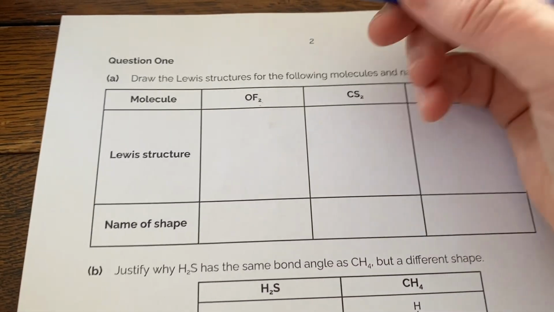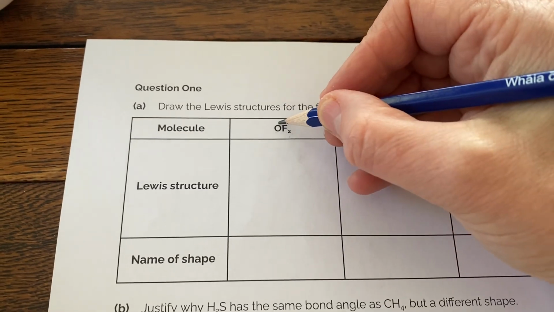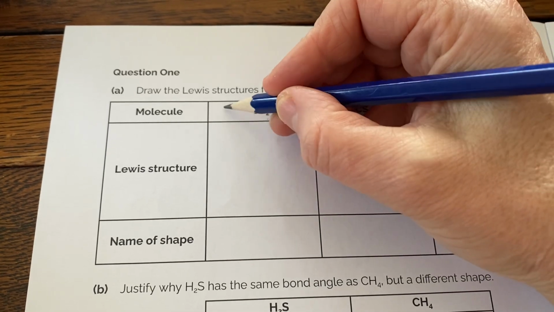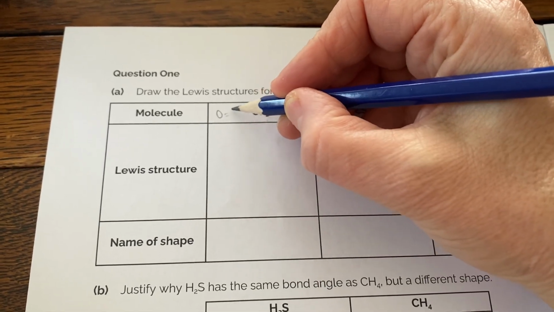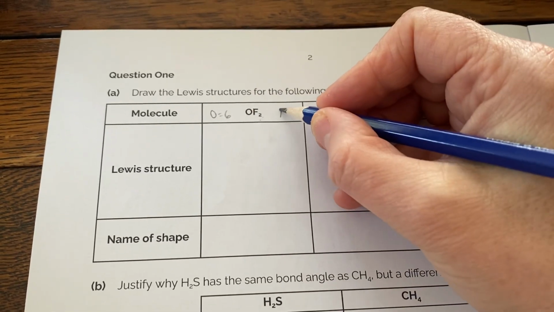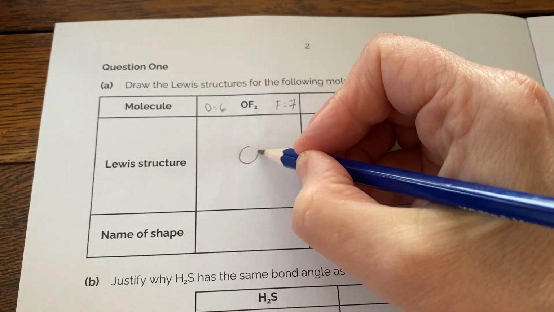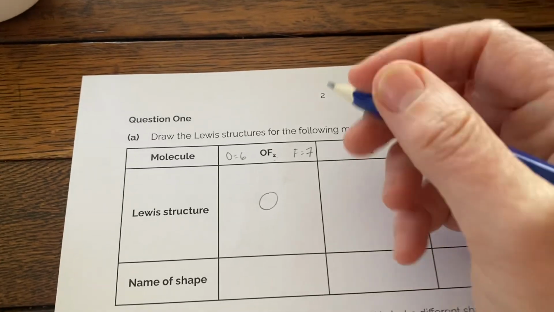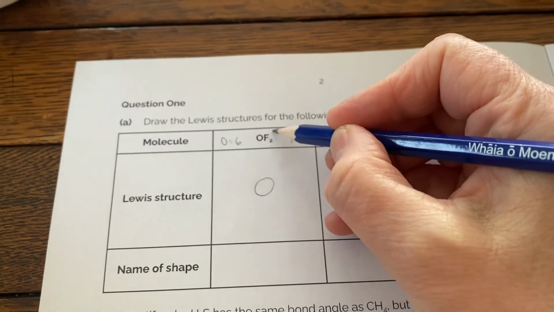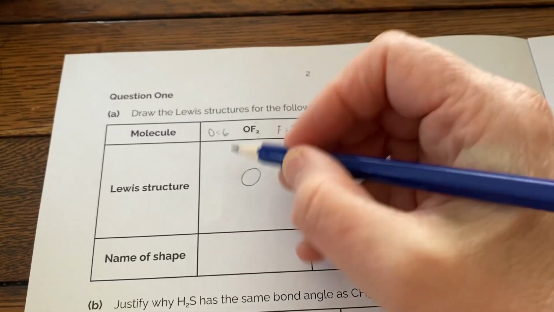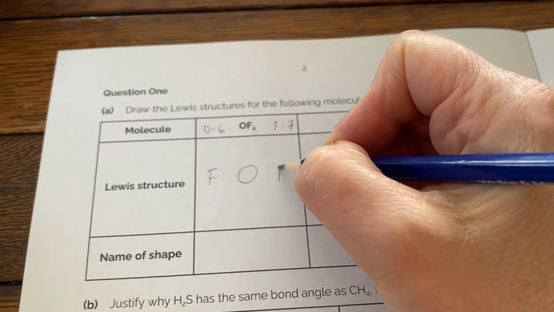OF2, my first job is to go to my periodic table and find the number of valence electrons for these. So O is 6 valence electrons and F is 7. And I'm going to put the O in the middle. Usually the single atoms go in the middle, but halogens for level 2 are always on the outside. So 2 Fs like that.